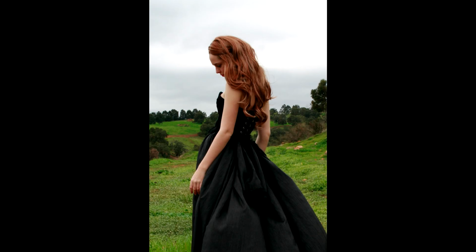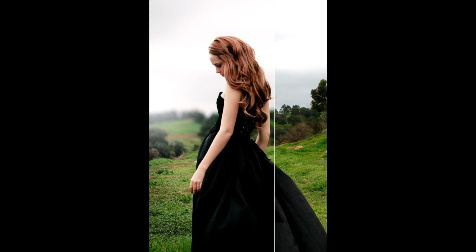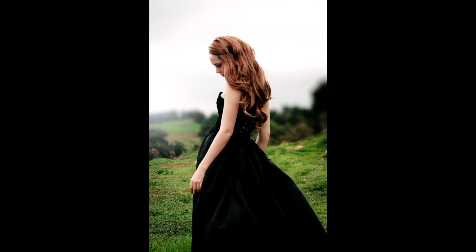Hi guys, so for this demonstration, I'll be showing you how to add dimension to your photographs through post-processing in Adobe Photoshop. Now for this example, we'll mainly be focusing on enhancing the depth of field of our image, alright?